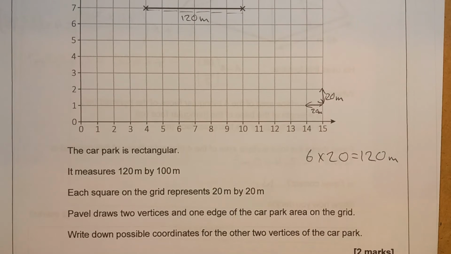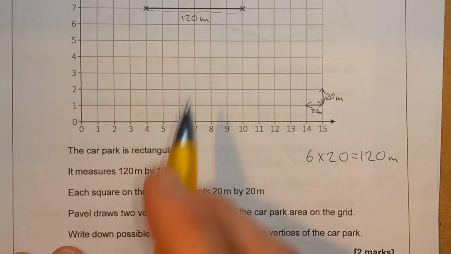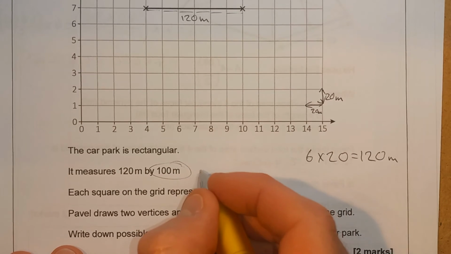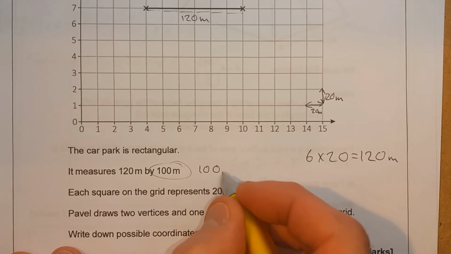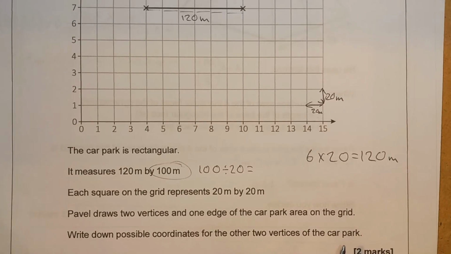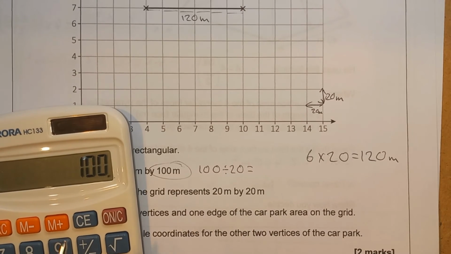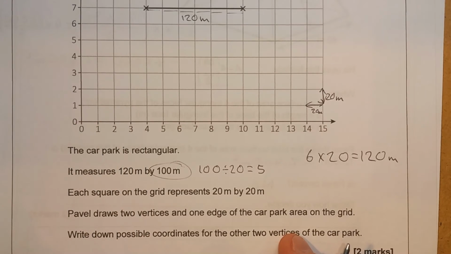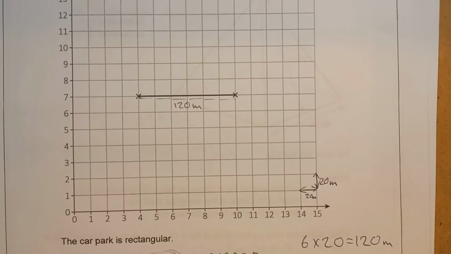Okay, so we've got to work out where the other corners could be. Well, if that's the 120 metre side, we need to use a 100 metre bit. And if it's 100 metres, if each square is 20, we can do 100 divided by 20, which means we must have 5 squares going the other way.